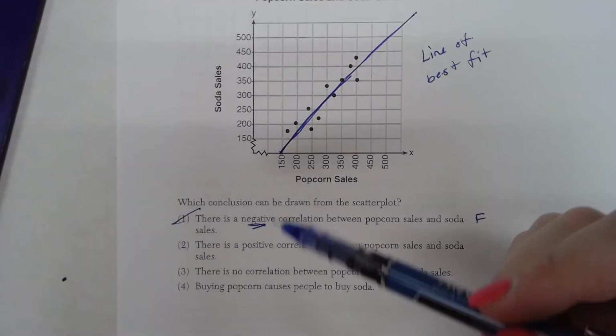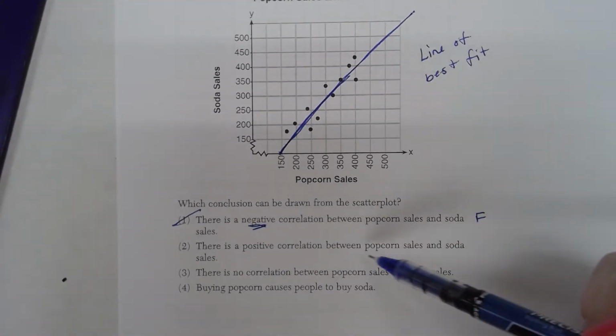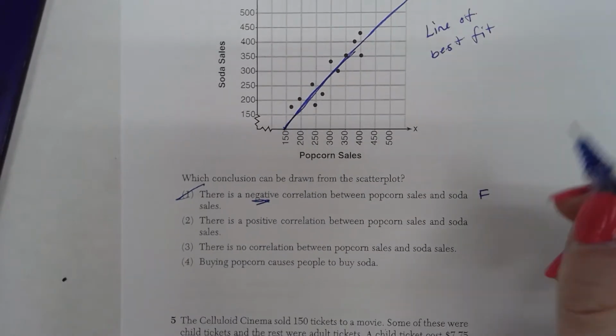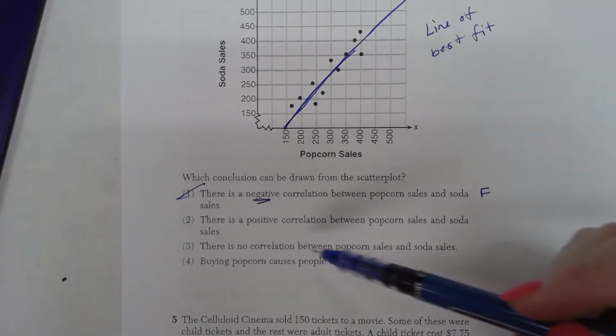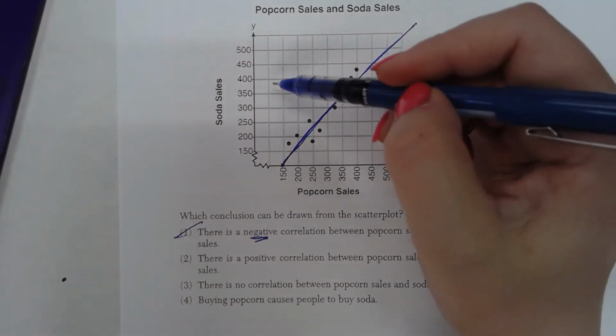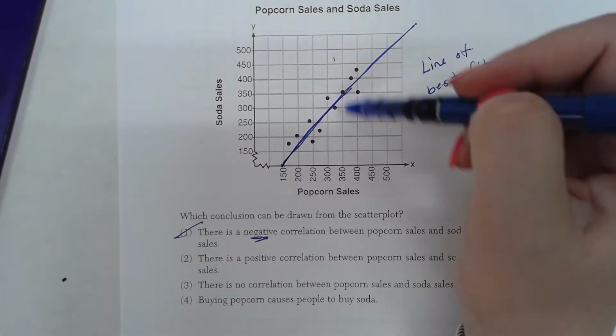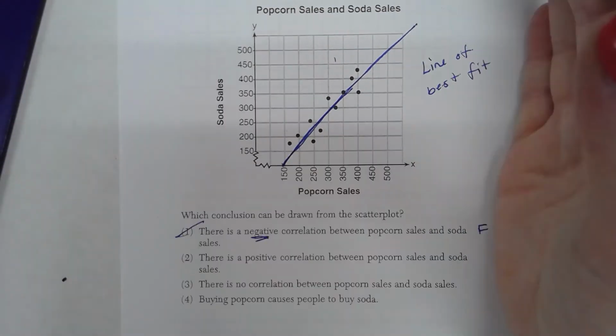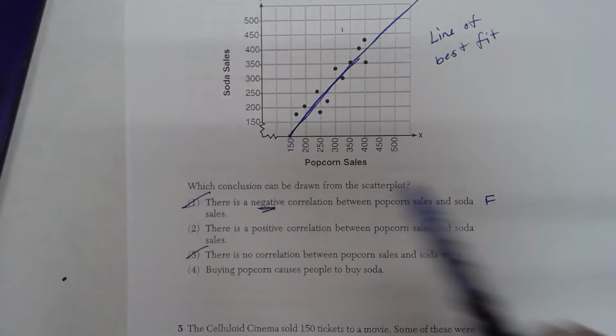Choice 2. There's a positive correlation between the popcorn sales and soda sales. Ooh, I'm keeping that because that one sounds good right now. Choice 3. There is no correlation between popcorn sales and soda sales. If there were no correlation, there would be points scattered all over this graph, and you wouldn't be able to draw a line of best fit because there would be points everywhere. So that's wrong.